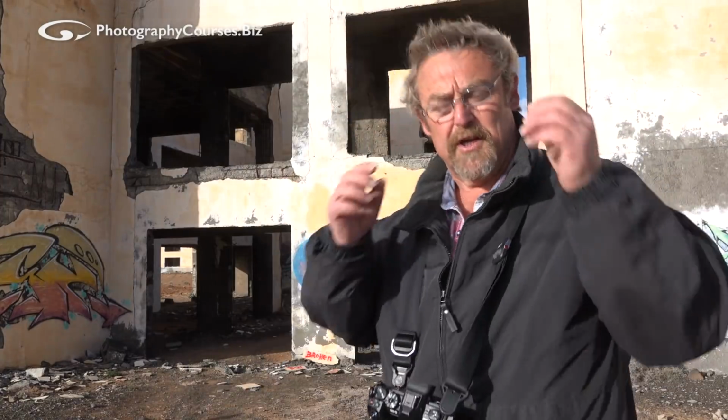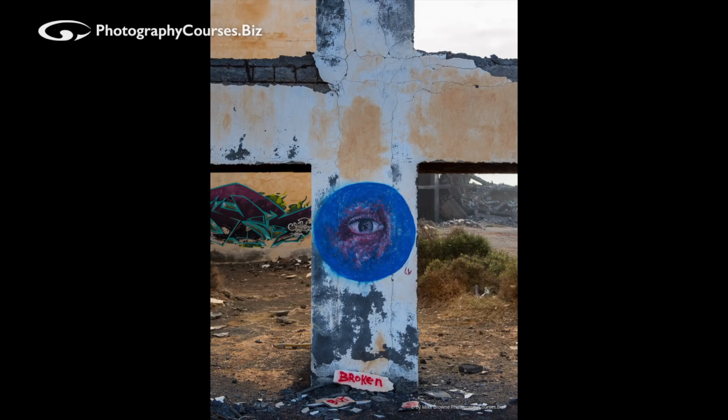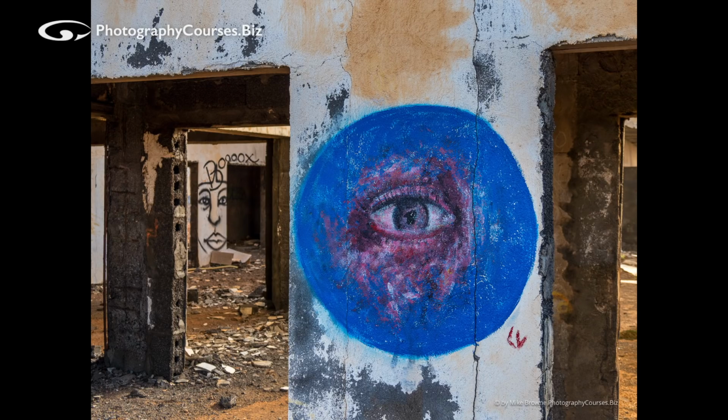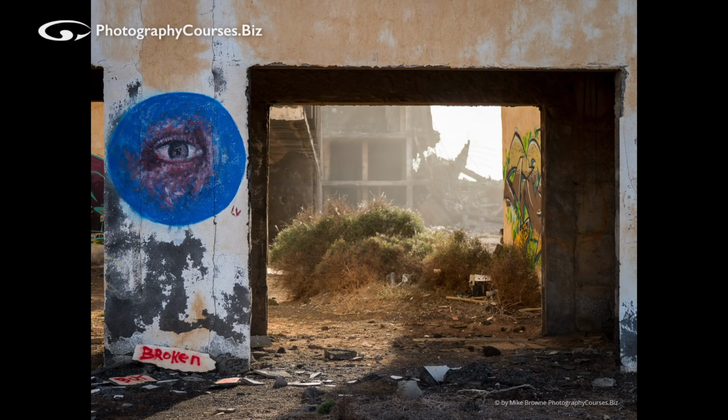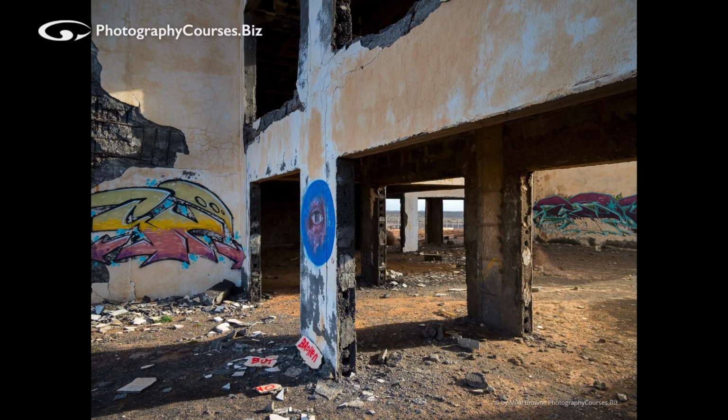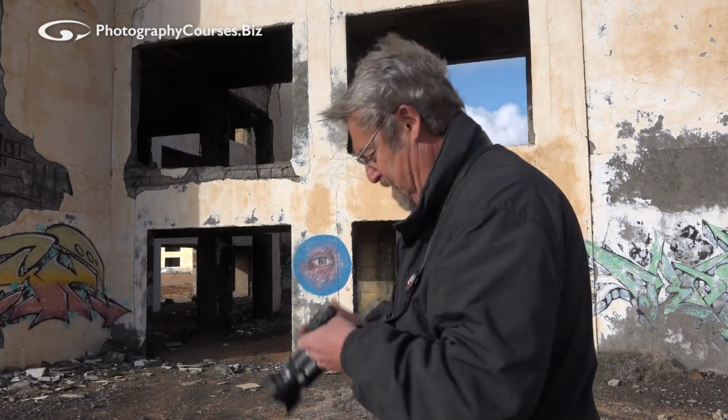I did a couple of shots here, but off camera I shot a few more images. As you can see, the light is coming towards us and it looks really quite interesting. I quite like that blue eye on the wall. So if I was to replicate this shot here, taken at an angle with this shadow coming this way, let's just compare it. So let me reshoot it.